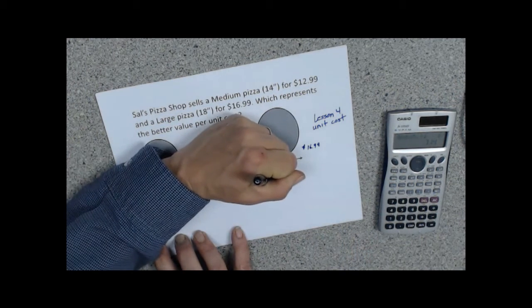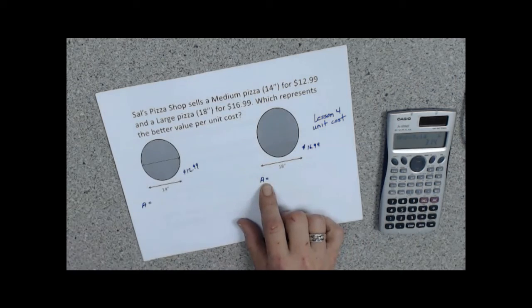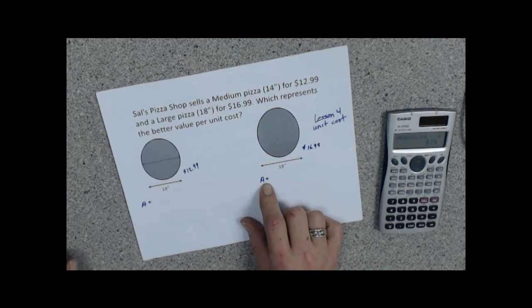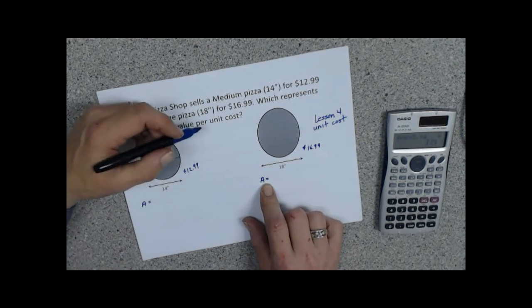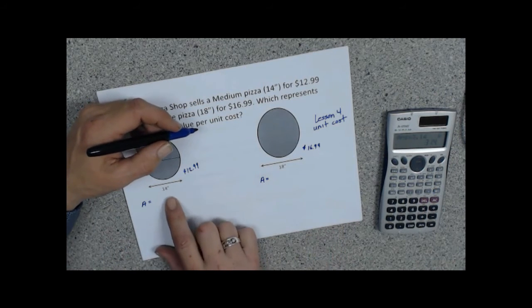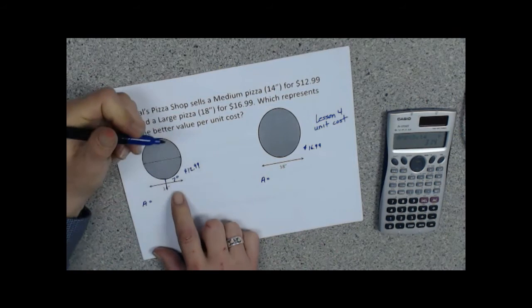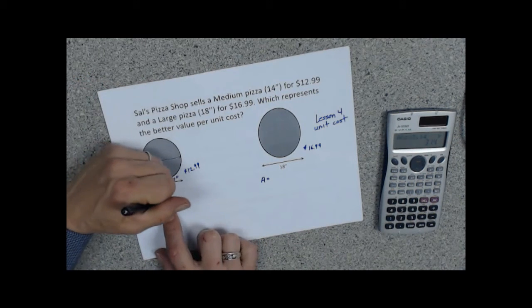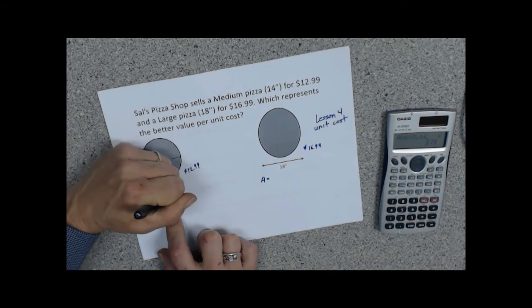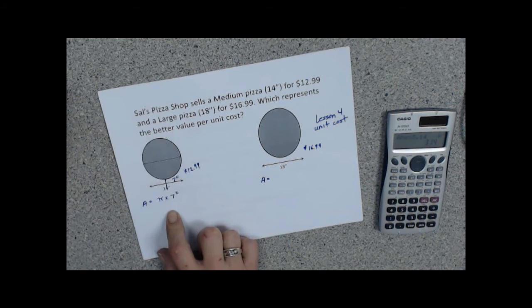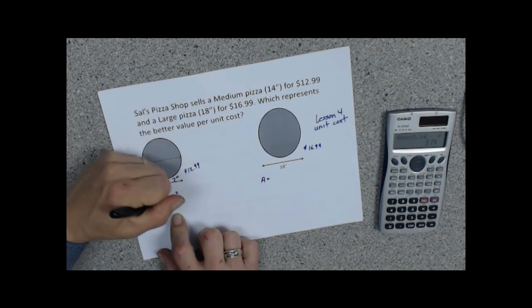And then we'll take the dollar amount and figure that into the area, and from that we can determine the cost per square inch. So for the first pizza here on the left, the radius is 7 inches because the diameter is 14, so the area is going to be pi times 7 squared, or 49 pi.